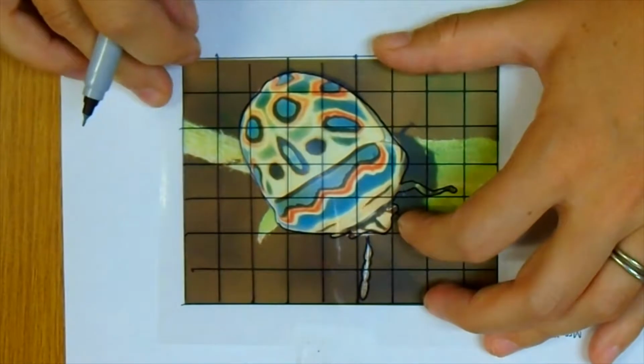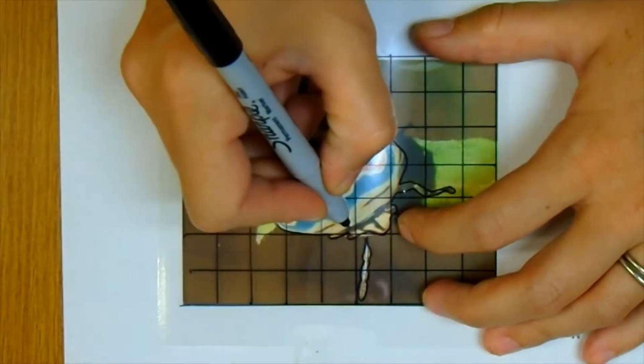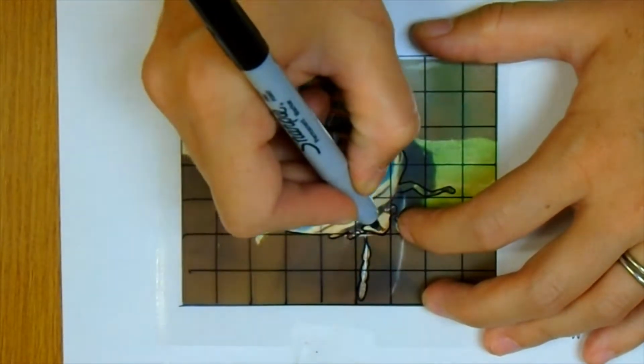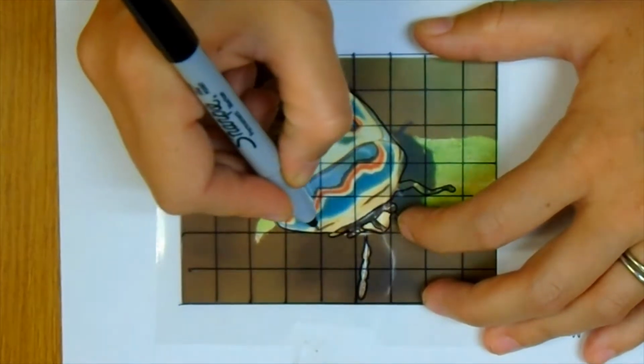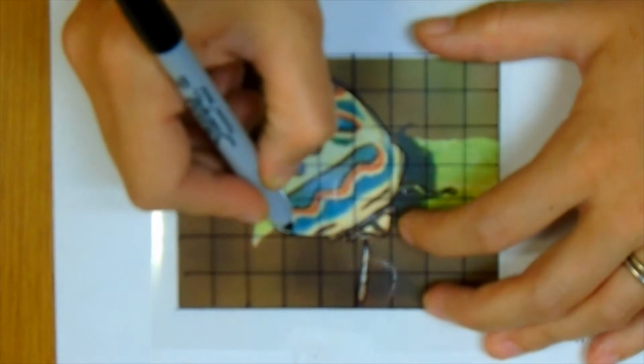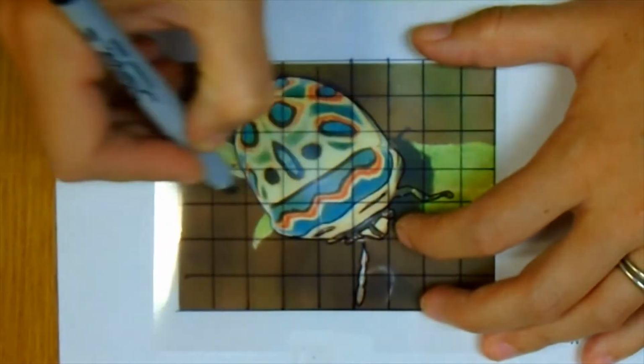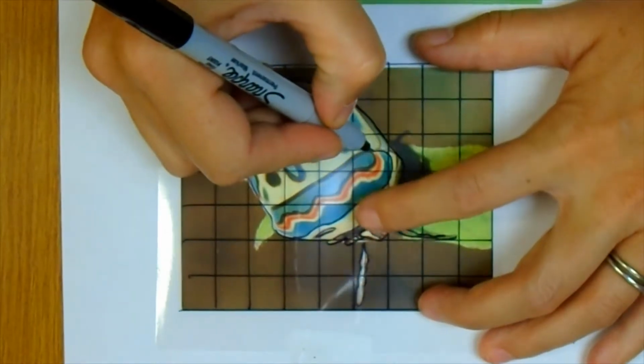And then any details that you see on the inside of the body, like arms, legs, faces, eyeballs, mouths. So for me, I would be tracing these details of the pattern.